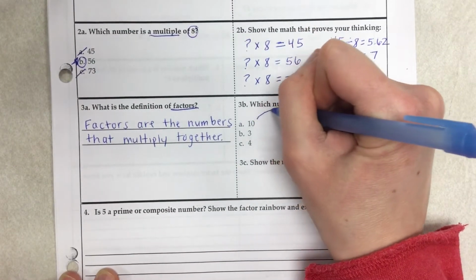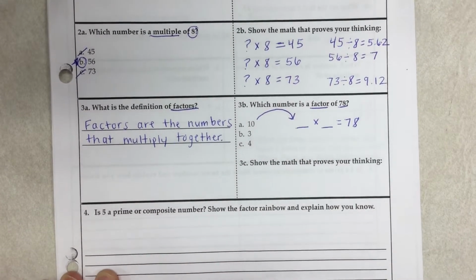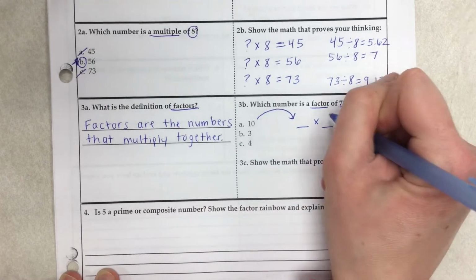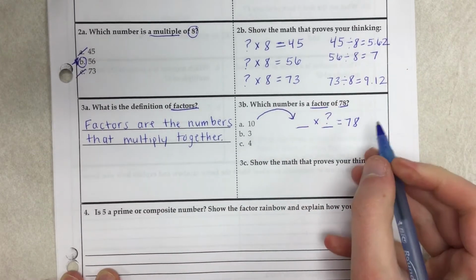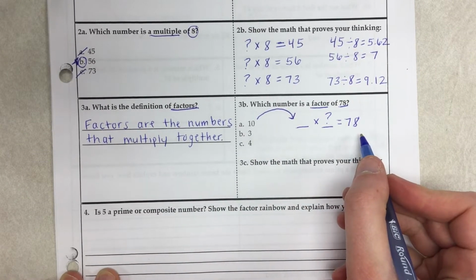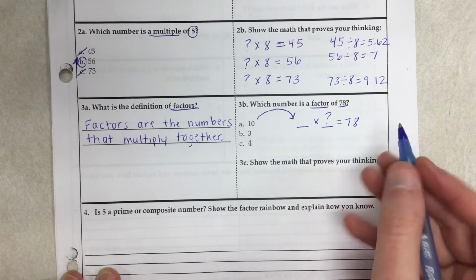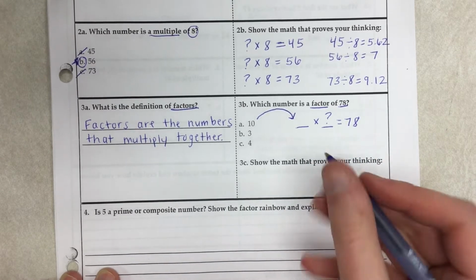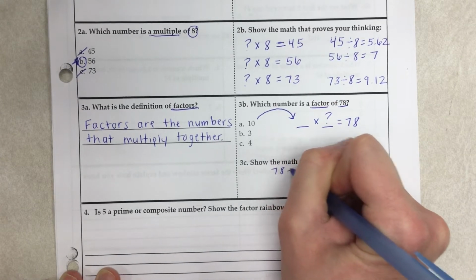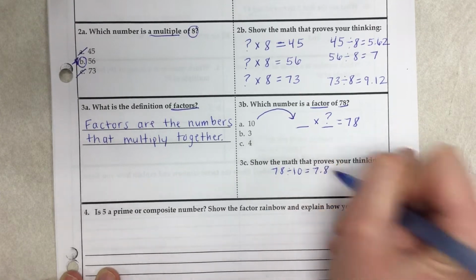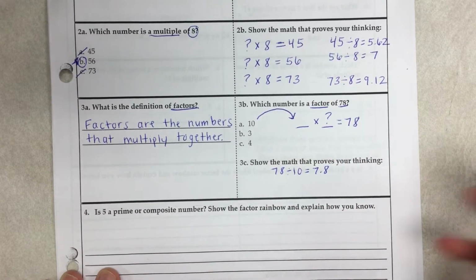And I know in my first blank, when I have a multiple choice problem, I can just plug in my first choice and ask myself 10 times something gets me 78. When I'm missing multiplication, I just do the inverse operation of division to solve. So down here, I'm going to show my thinking. 78 divided by 10 equals 7.8. Not a whole number, so I know it can't be choice A.